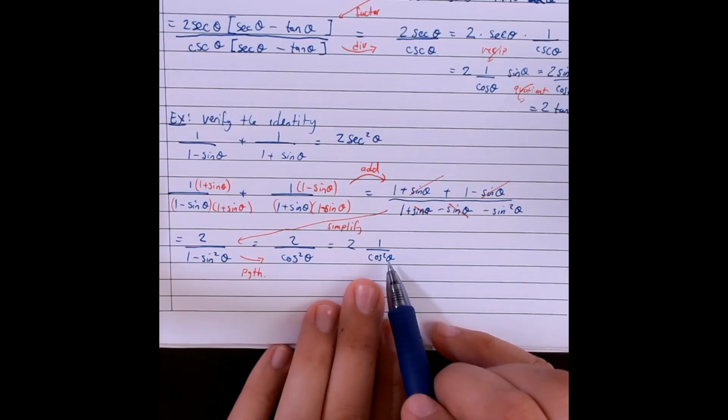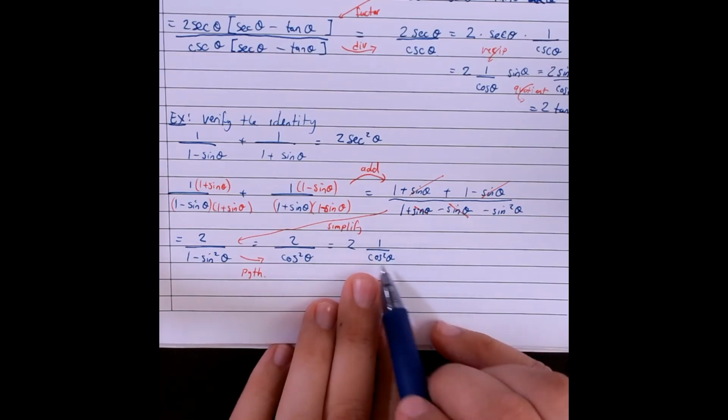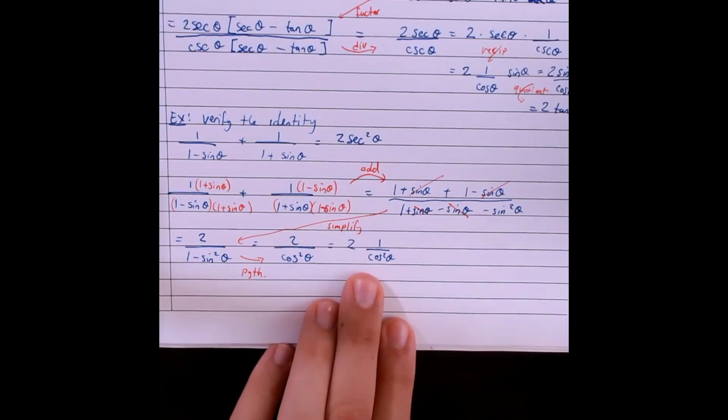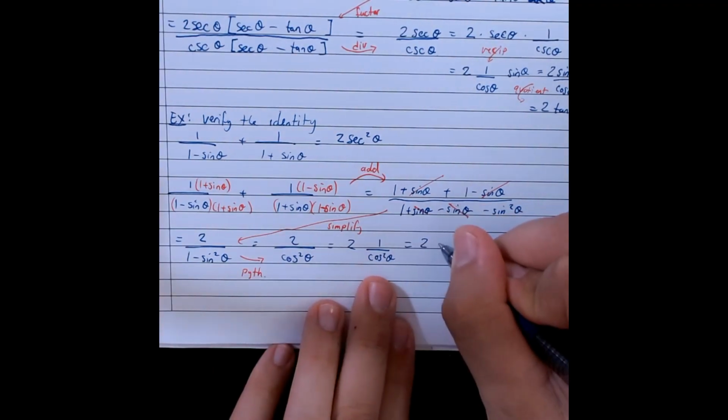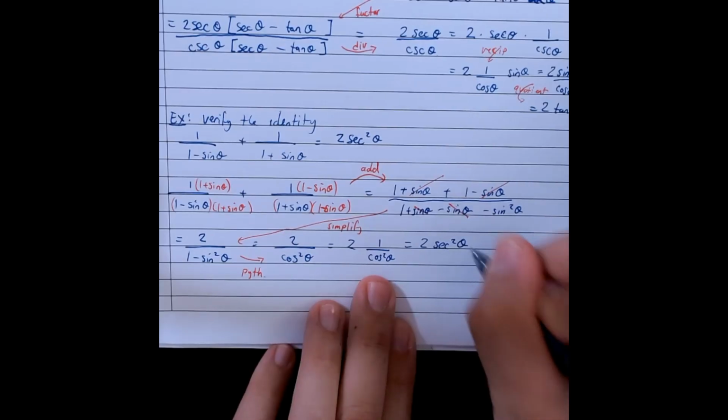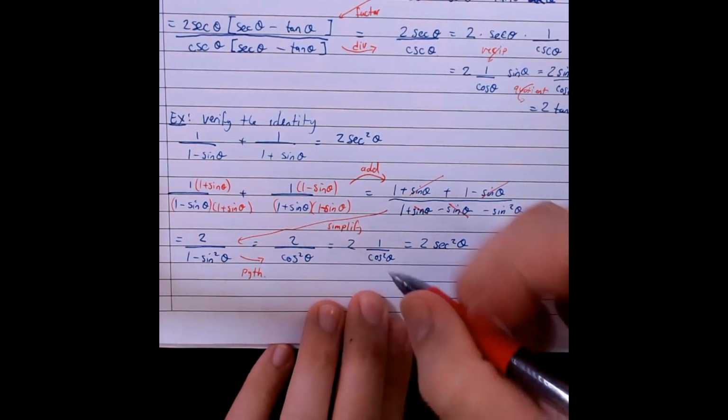So now, 1 over cosine squared of theta. Well, that's the reciprocal identity. After all, 1 over the cosine of theta is the secant of theta. Oh, but that's being squared. Okay, so it's going to be secant squared of theta. So this will give us 2 times the secant squared of theta. And again, that's the reciprocal identity.